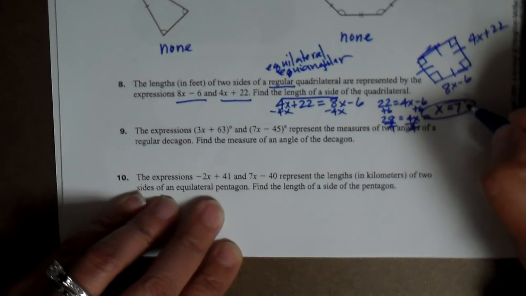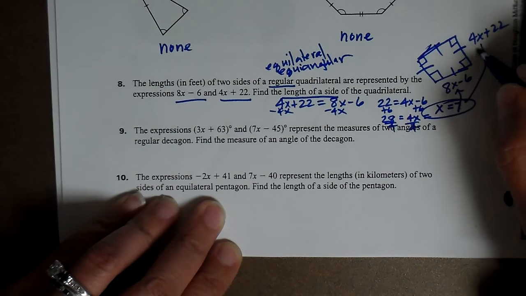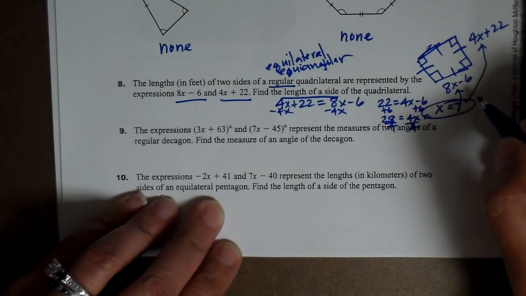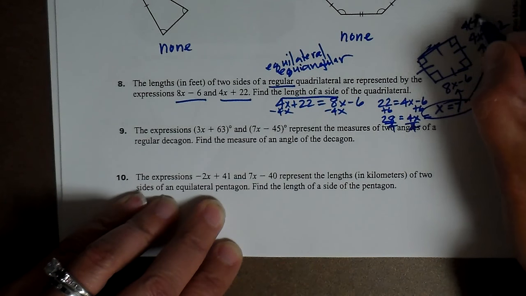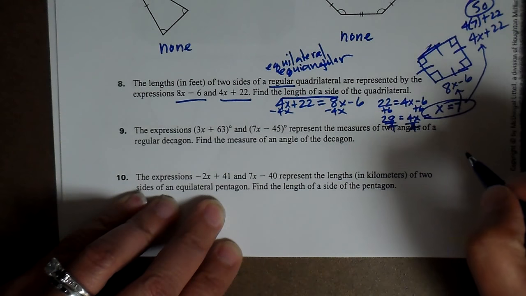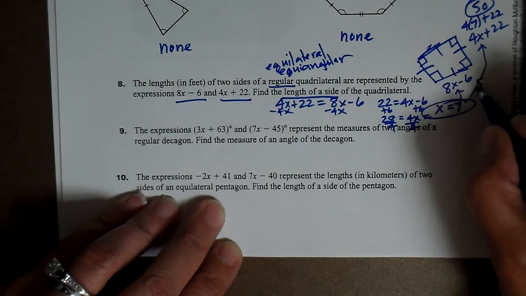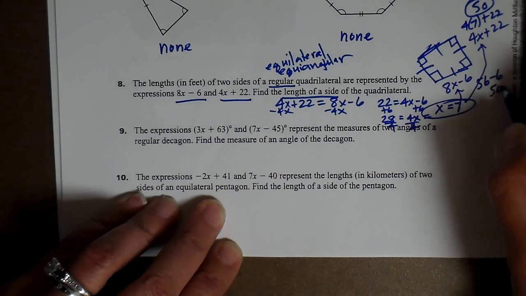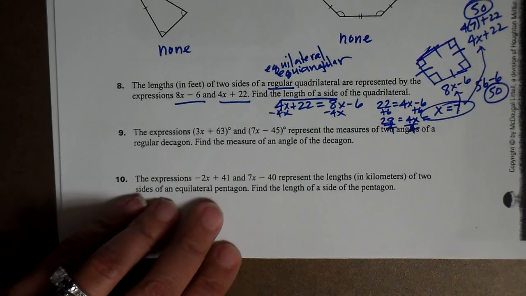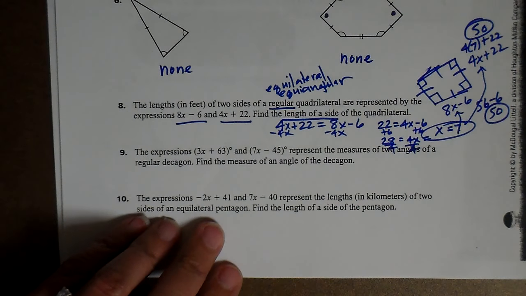So I'm going to take 7 and I'm going to plug it into here or here. If I plug it into the top one, 4 times 7 plus 22, that's 28 plus 22, which is 50. If I plug it into this one, 8 times 7 is 56, minus 6 is 50. So I've got the correct answer because the sides are equal.